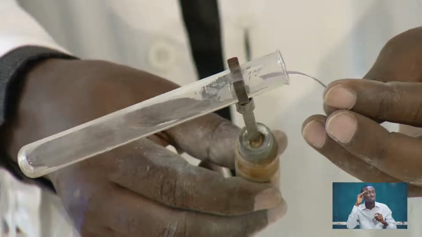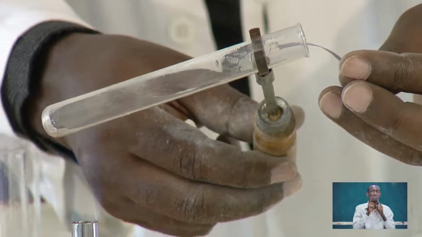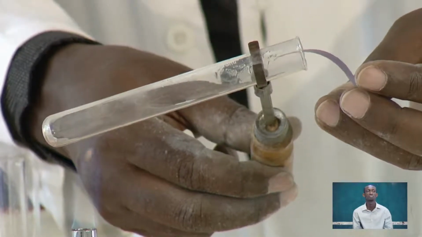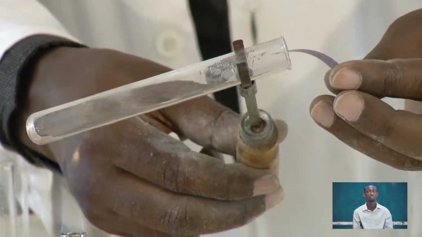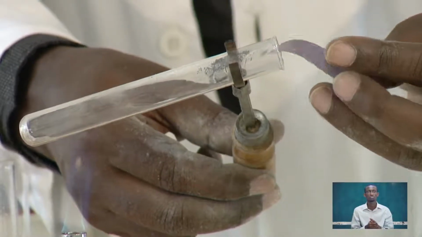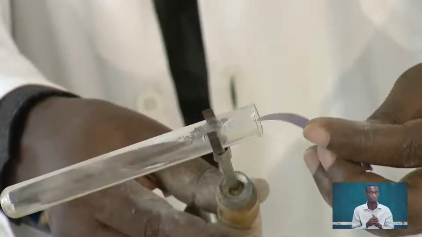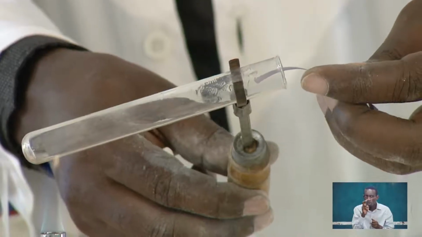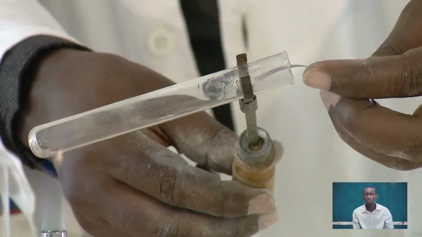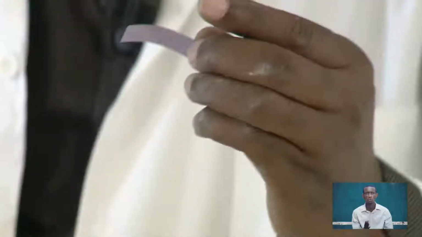So there is a purplish pink color that is coming. Fortunately, the gas is over, but there is some pink color that is coming over there.